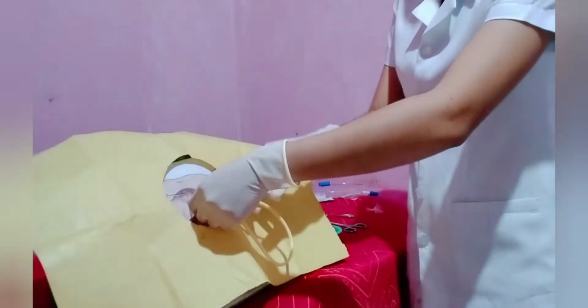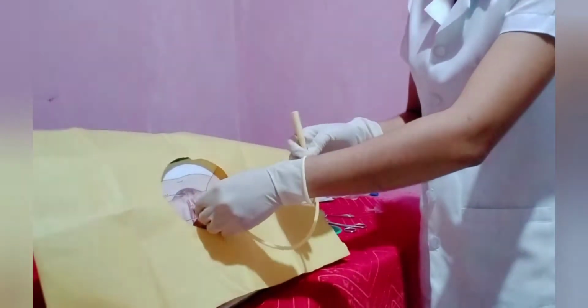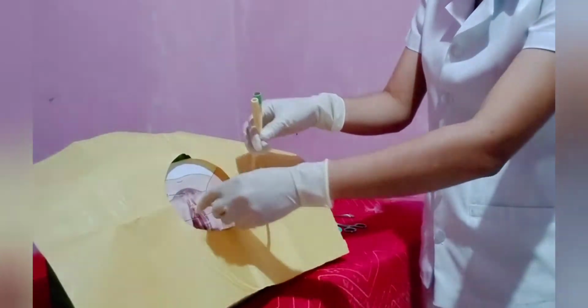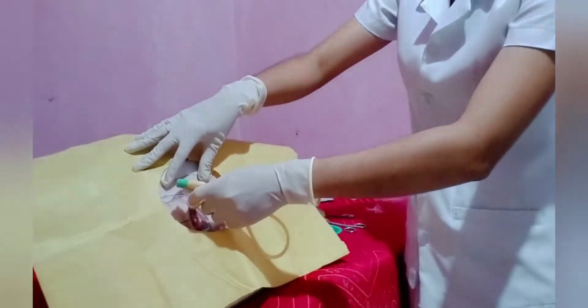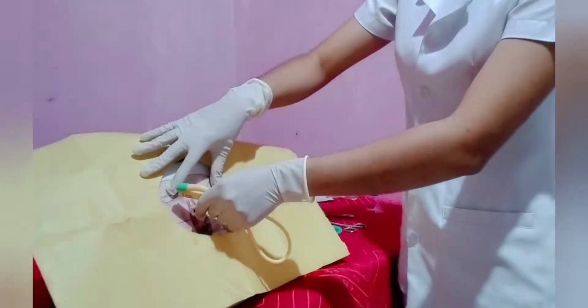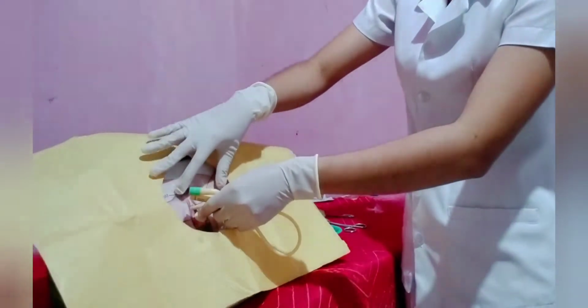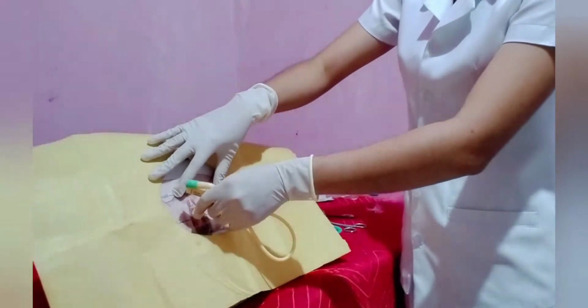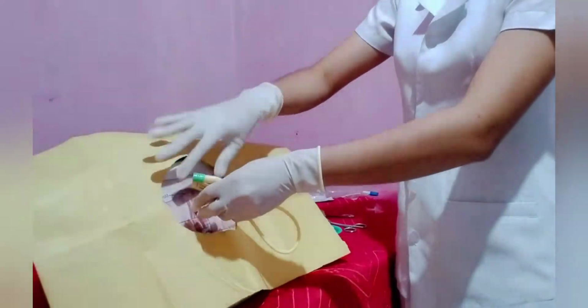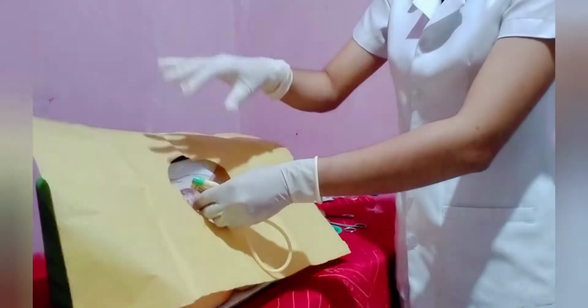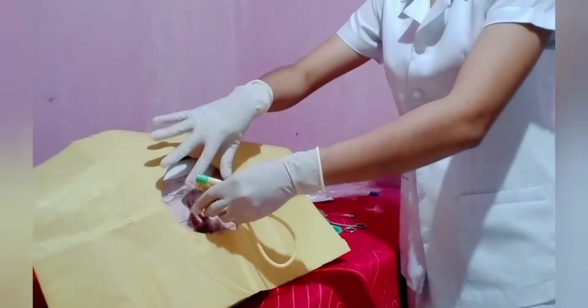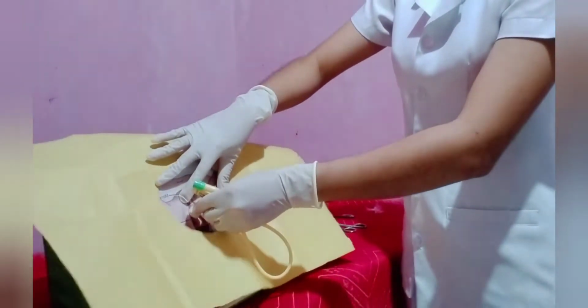So after that, rest the hand on the pubis area. Then, while holding the catheter in place to prevent pulling and pushing the catheter, withdrawing the catheter and pushing it back in the urethra increases the possibility of contamination of the urethra.